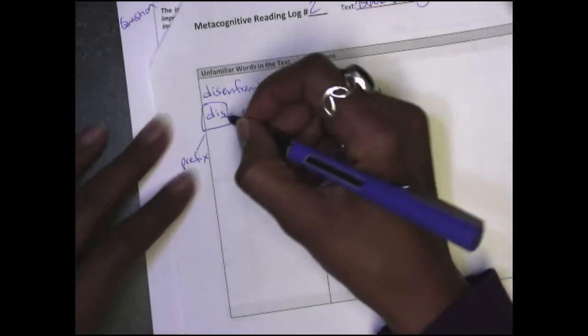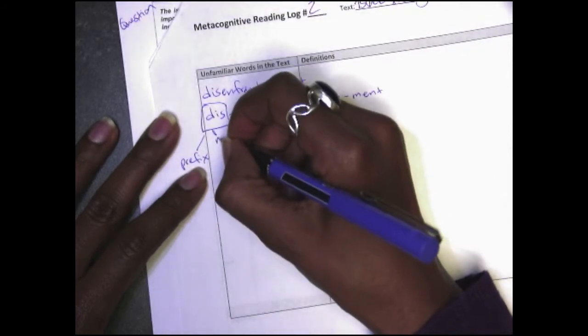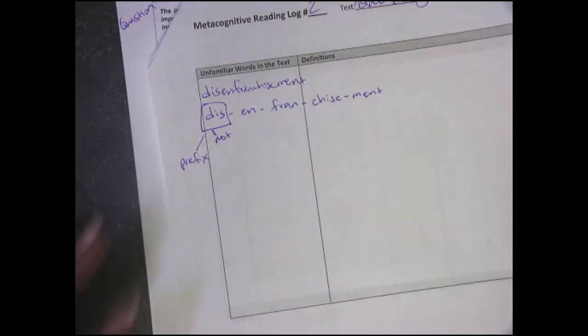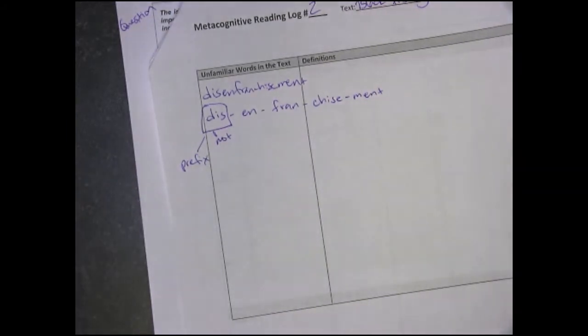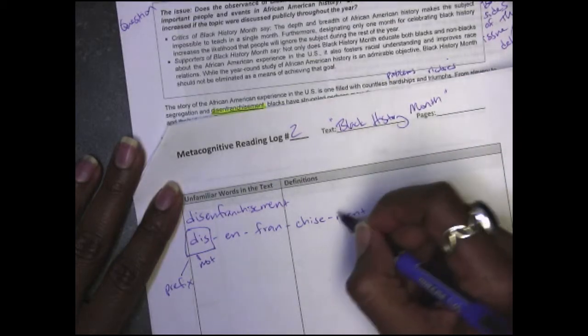It means not, right? Discomfort is something that is not comfortable. If you experience discomfort, you're not comfortable. Or if someone is dishonest, they're not honest. So this prefix dis means not, so that gives us a clue of what the word might mean. It's not enfranchisement. Okay?